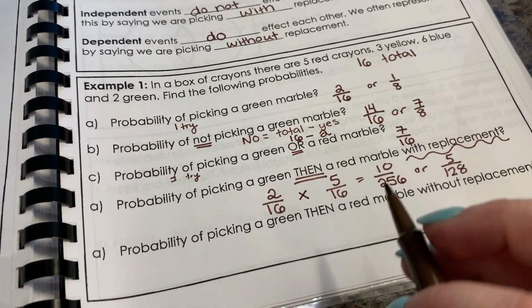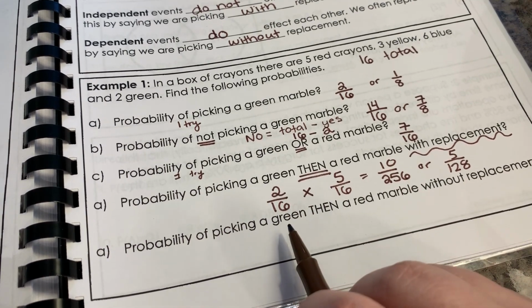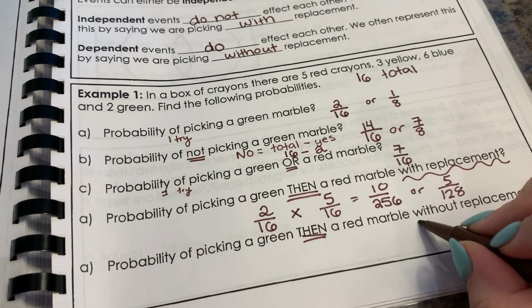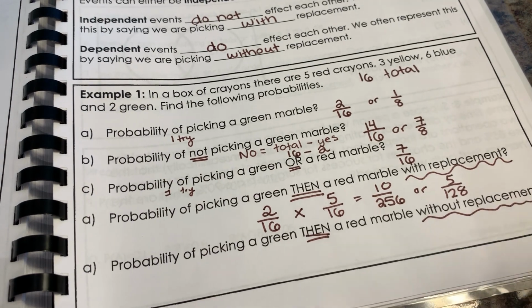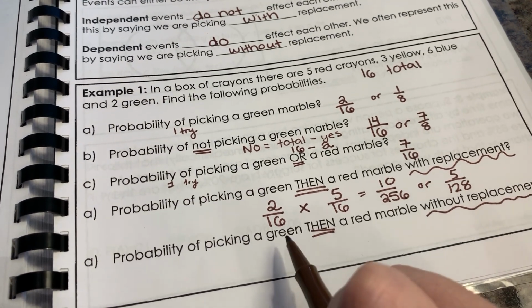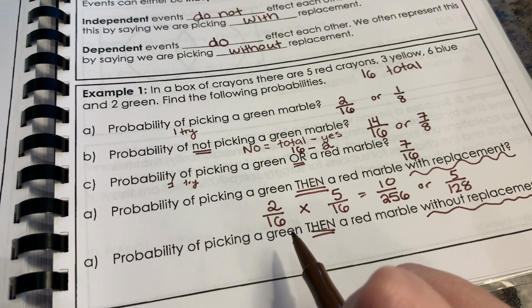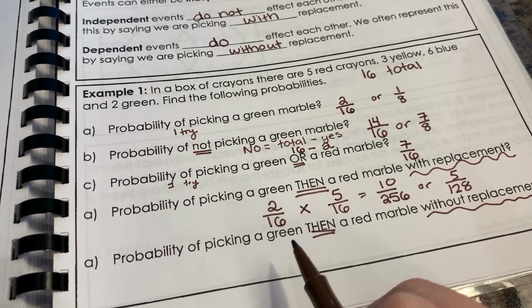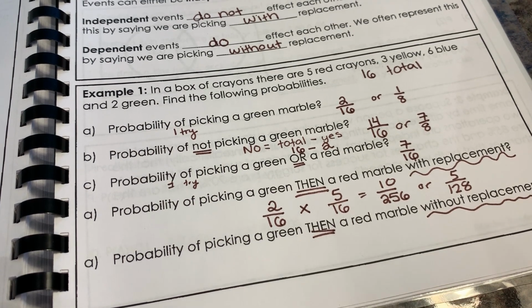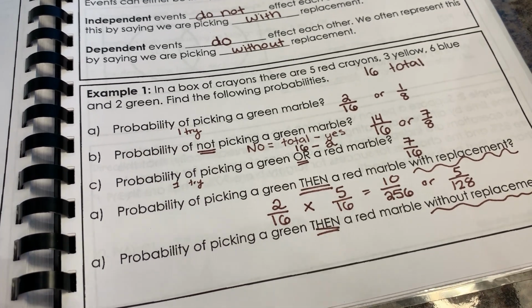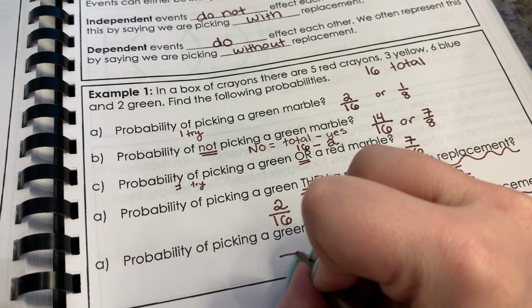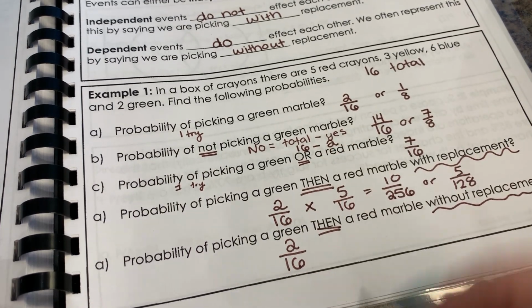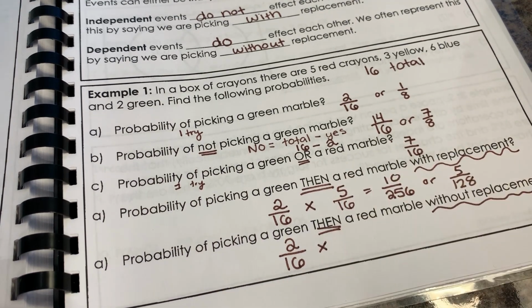Let's check out our dependent. Almost the exact same situation, right? It says green, then red. But right here it says without replacement, meaning when I take the green crayon out, I keep it out. And when I keep that green crayon out, the overall total that I'm picking from changes. So it's going to start the same. On my first pick, there are 16, and out of those, there are 2 green ones. All right, I'm going to multiply it to my second pick.